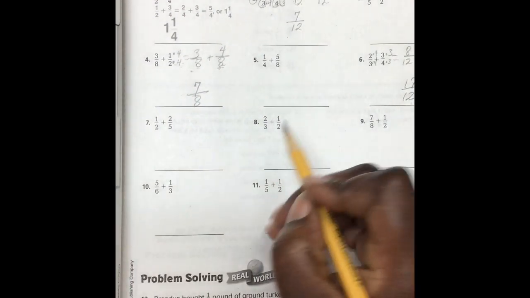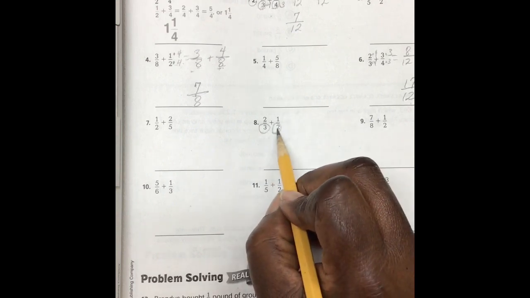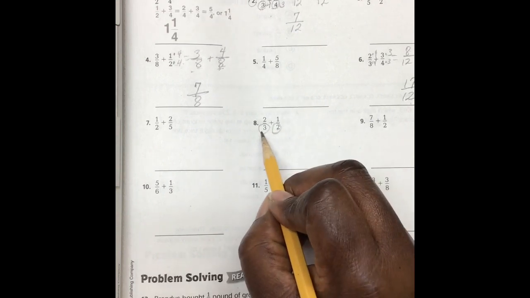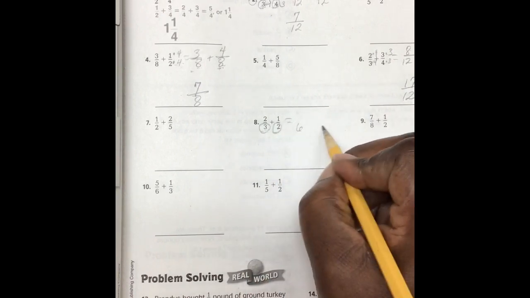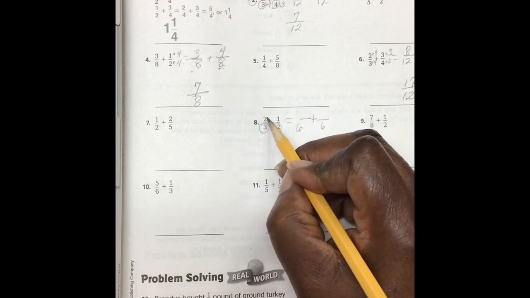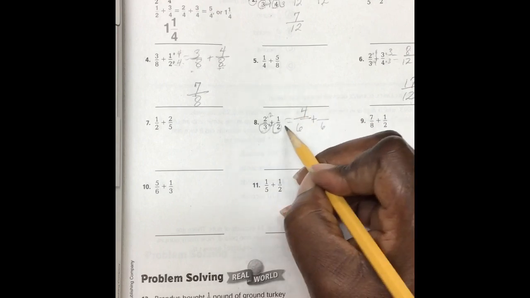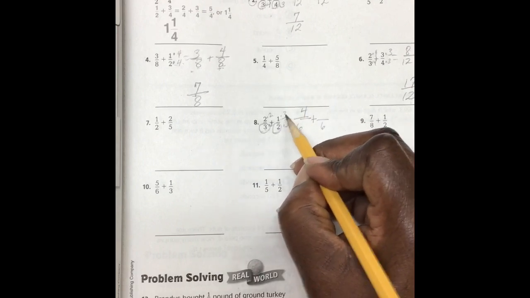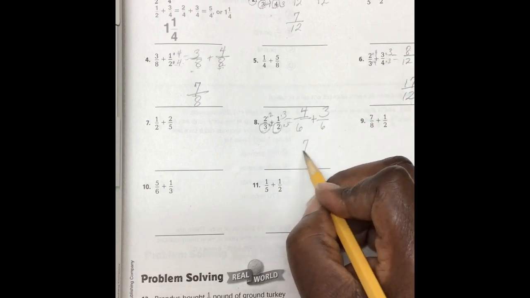Okay, all right, let's move on to number 8. On number 8, we have here and here. Can we convert 2 to 3? No. So let's multiply them. 6. So this is a 6, this is a 6. Okay? 3 times 2, 2 times 2. 2 times 2 is 4. 2 times 3, 1 times 3. 1 times 3 is 3. 3 plus 4 is 7/6.